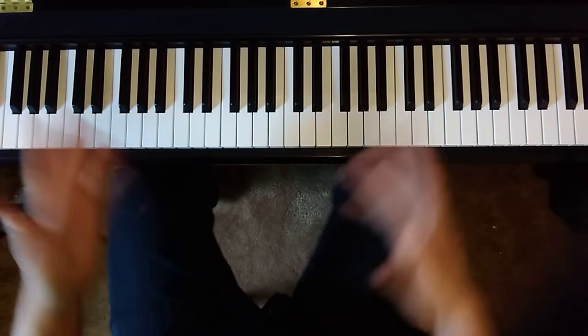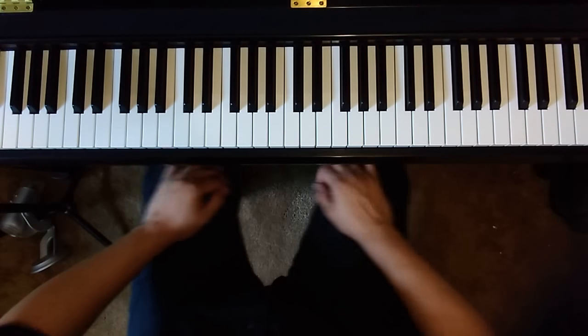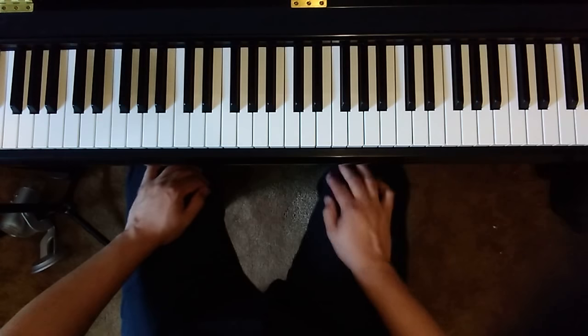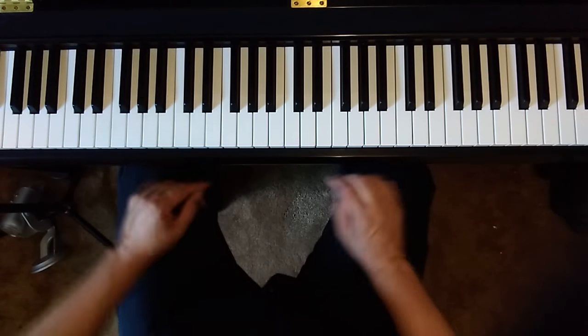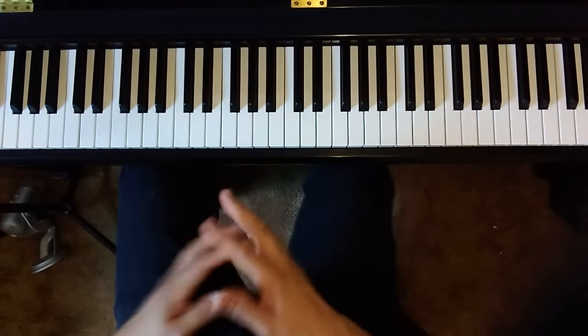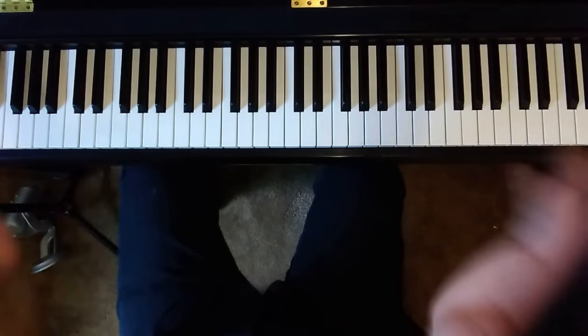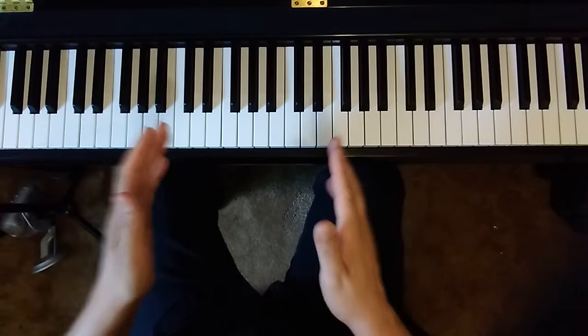So let's go ahead now, and we're going to take these same ideas of clapping the eighth notes, and we're going to do them with swung eighth notes. Here we go. Starting with just downbeats. 1, 2, 3, 4. 1, 2, 3, 4.